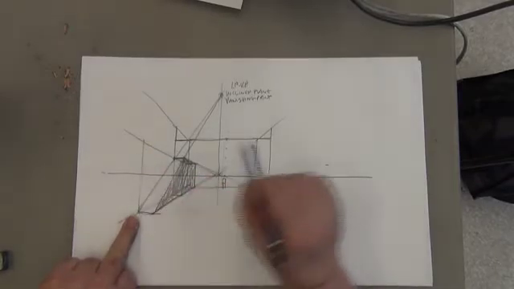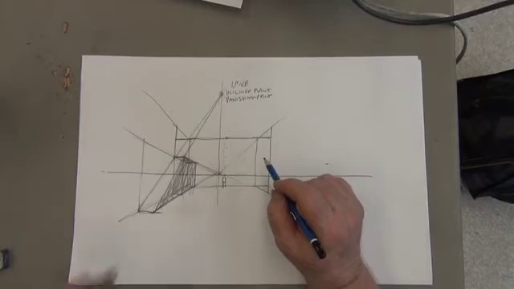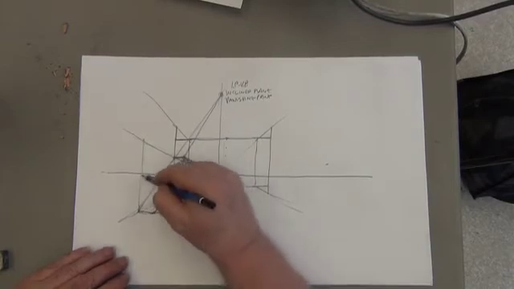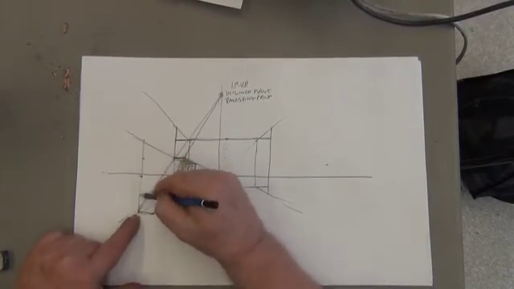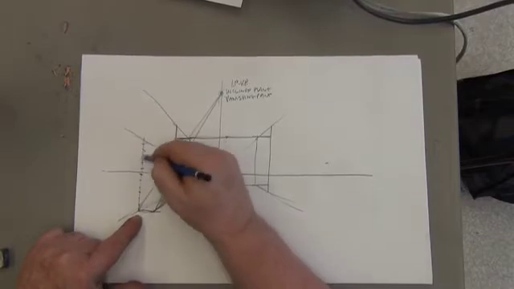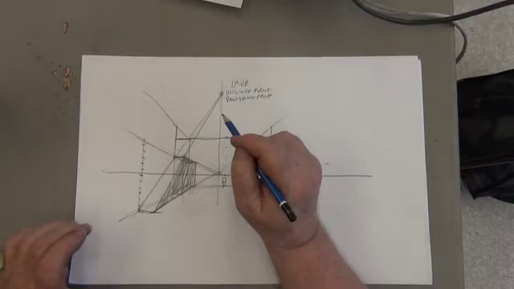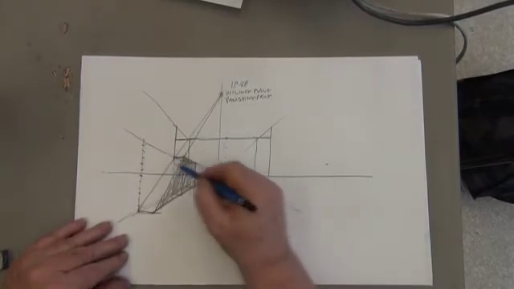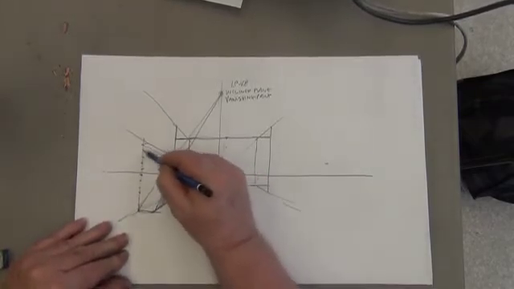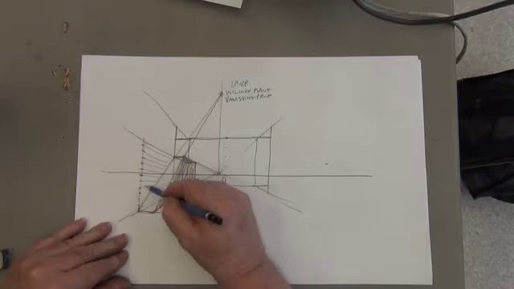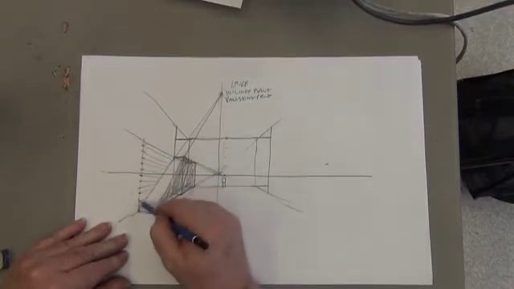I can divide this into the number of steps that I want. Let's say that I want 12 steps to get up there. So you divide this in half, that makes 6 and 6. You divide that in half, that makes 3, 3, 3, 3, and you divide this into thirds. So now I have 12 increments. I bring these back to this vanishing point until they cross the ramp line, like this. Start going up once they get below the horizon, like that.